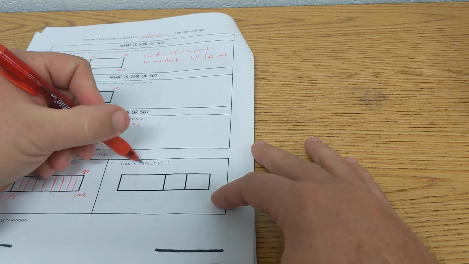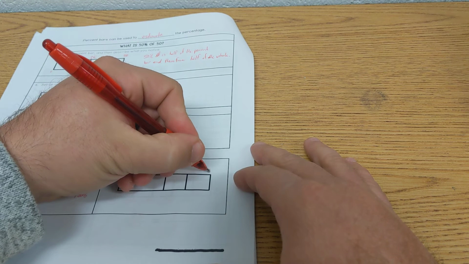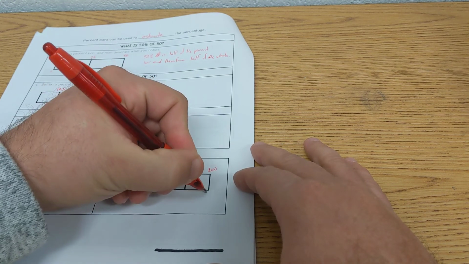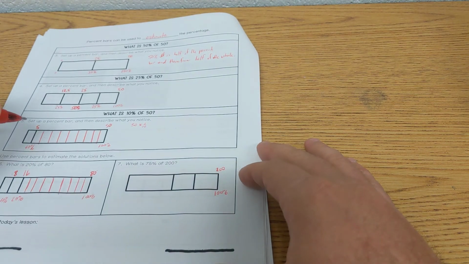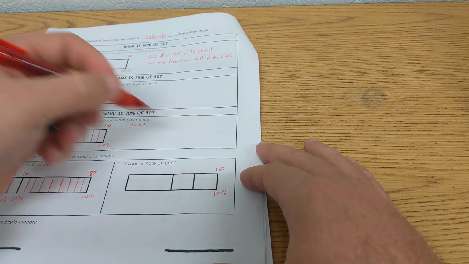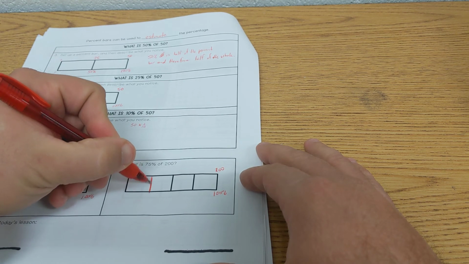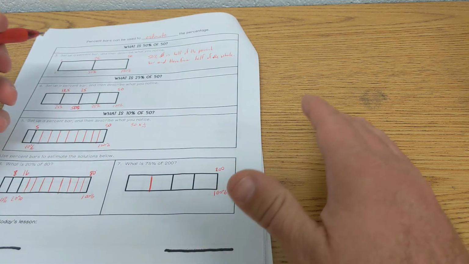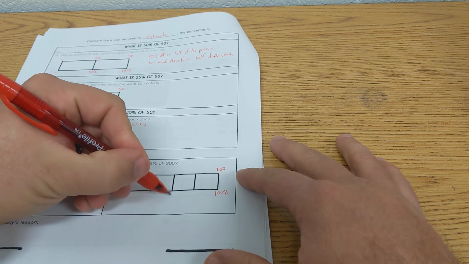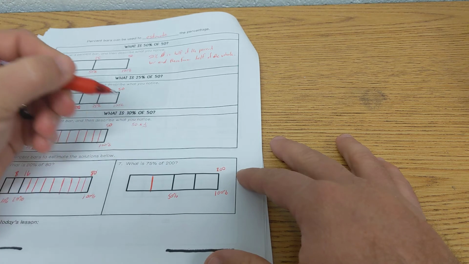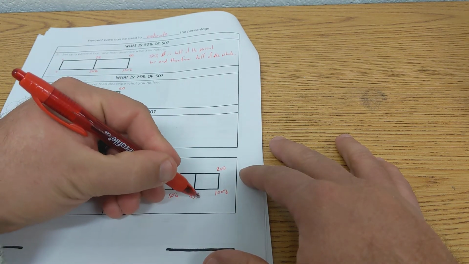All right, what is 75% of 200? All right, so 200 on the top, 100 down here. Okay. All right, so it's not splitting this one, but it looks a little funny if it's not. So this first one right here is going to be what? Well, that splits it in half, so that's 50, which means this one is 75.